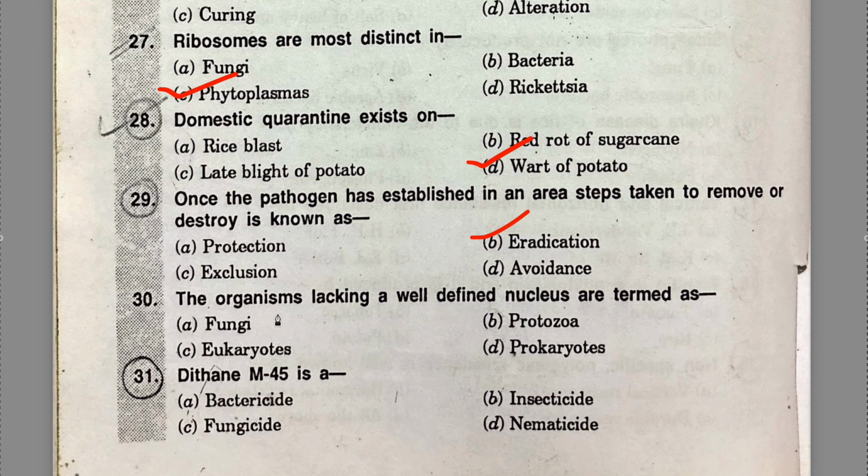Question 30. The organisms lacking a well-defined nucleus are termed as fungi, protozoa, eukaryotes or prokaryotes. The answer is option D. One such example of prokaryotes, anybody that we study in plant pathology?